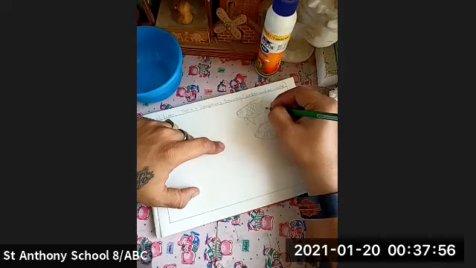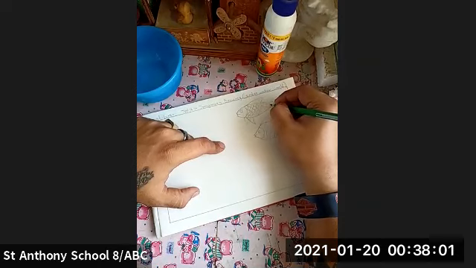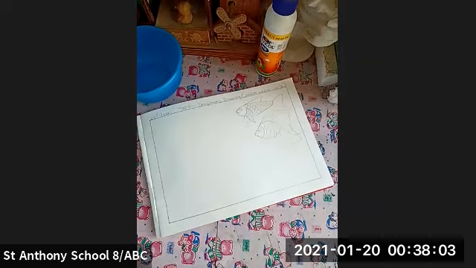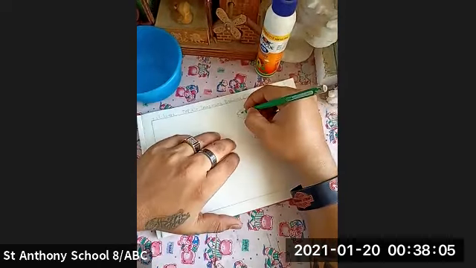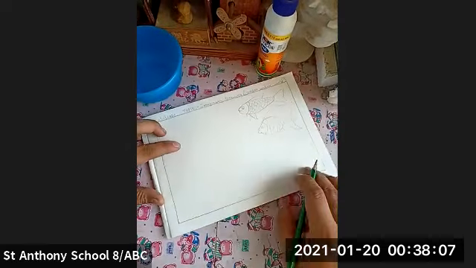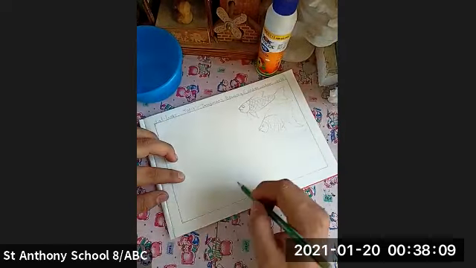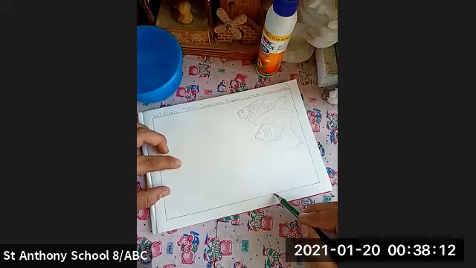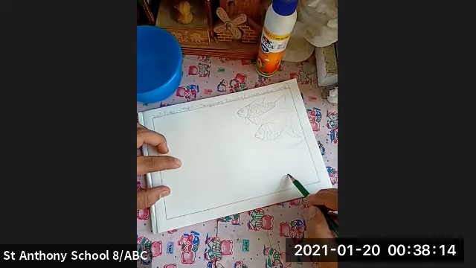I want each and every one of you to create your own ideas and do the paintings. Okay, so this is how I'm doing it. Now on this part, I'm going to draw some rocks.